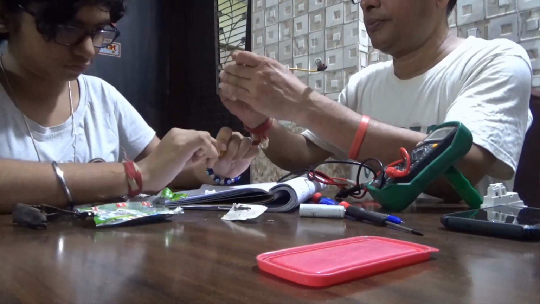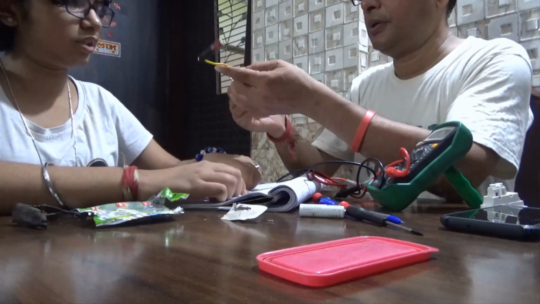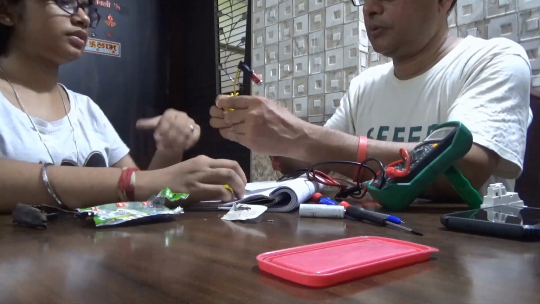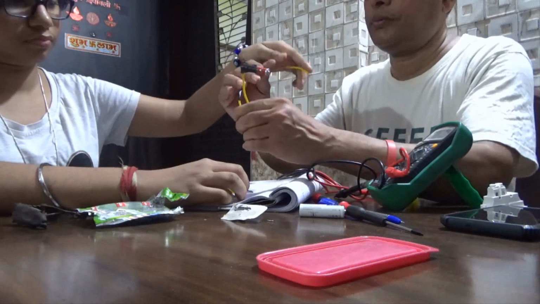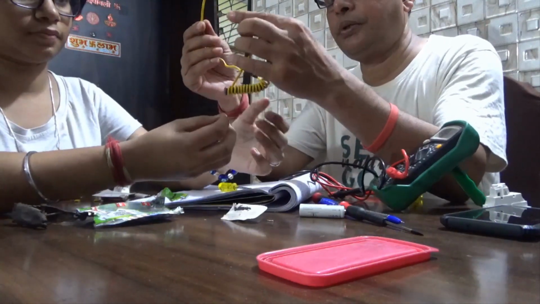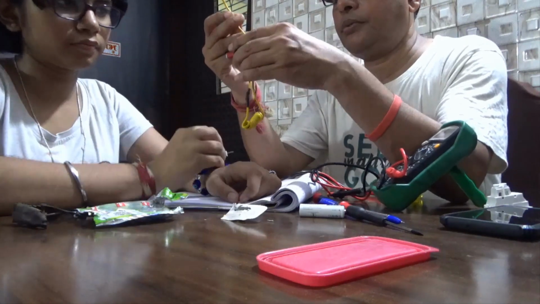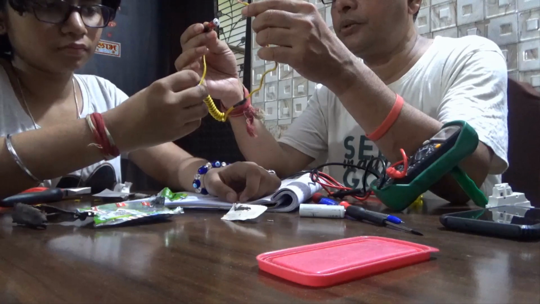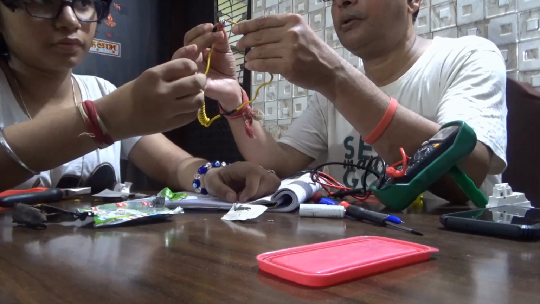Also, one more thing. If this coil is opening up, you can fix it with some tape. Should I? No, let's first check now. Correct. Now this is okay. Now try to connect with this. Nothing. I am trying to connect it now. 3, 2, 1.